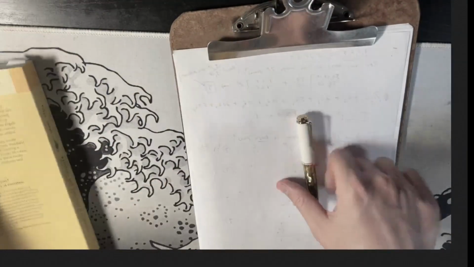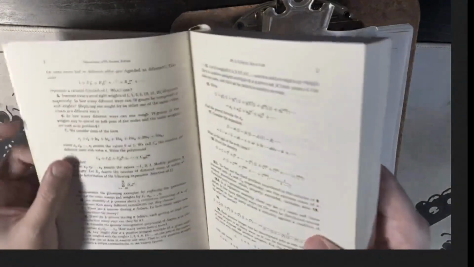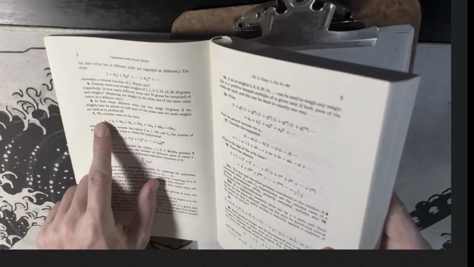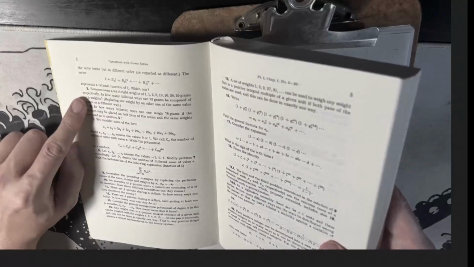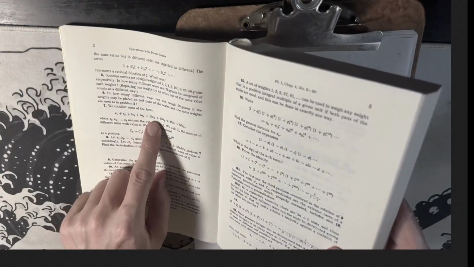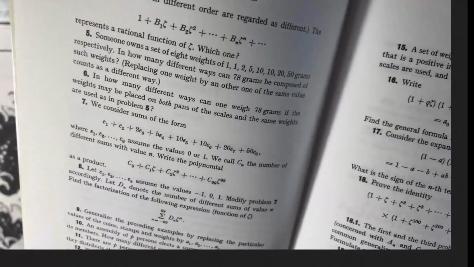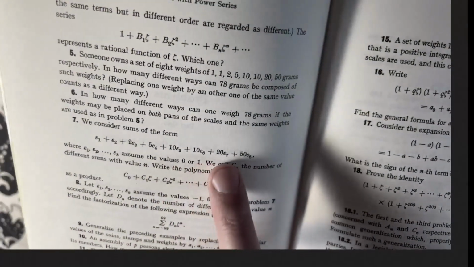So I'm now looking at number 7, I believe, in the book. I should probably put a little bookmark here so I can see. We're looking at 7. It says, well, consider sums of this form. And those are, of course, the same weights that we just talked about. 1, 1, 2, 5, 10, 10, 20, 50, right?